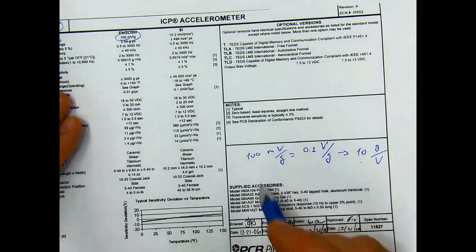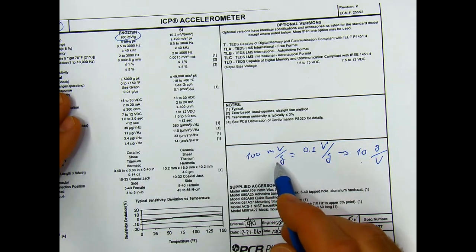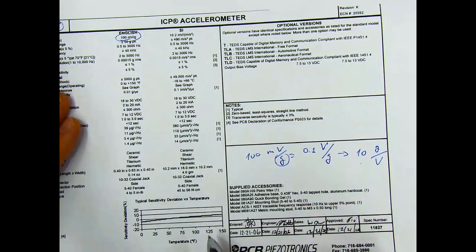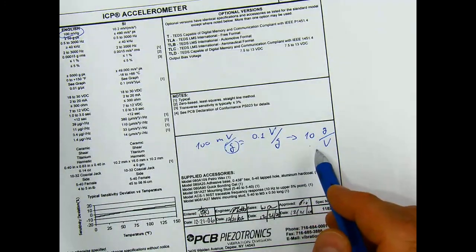Fun fact, when it's written like this, millivolt per quantity, it's called sensitivity, and when it's written like this, it's called scale factor.